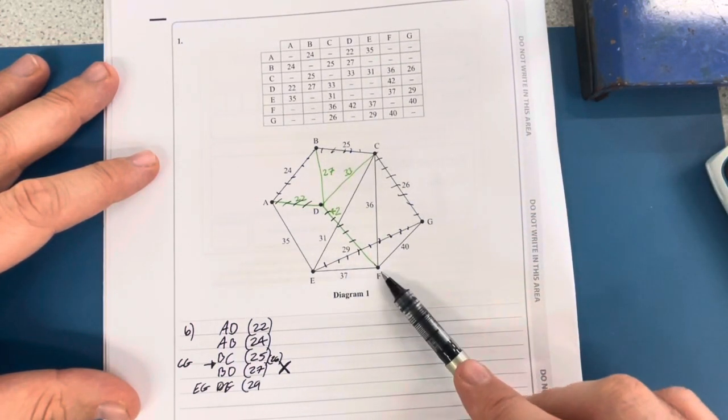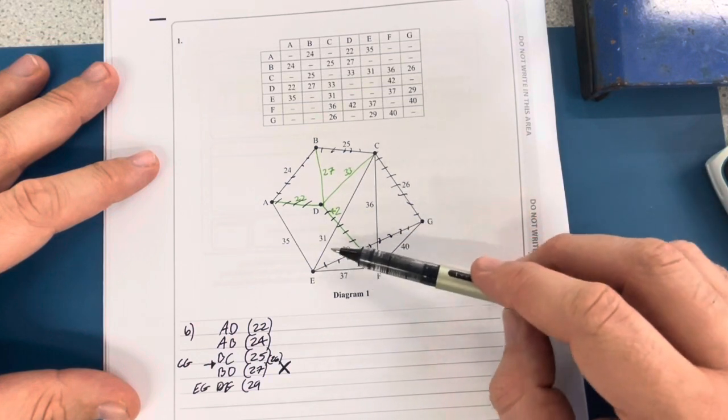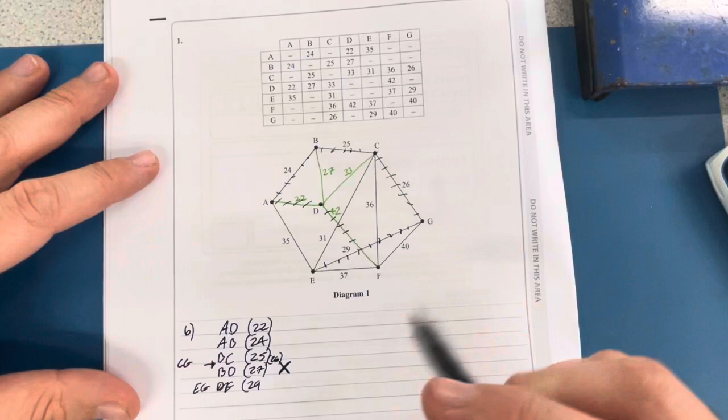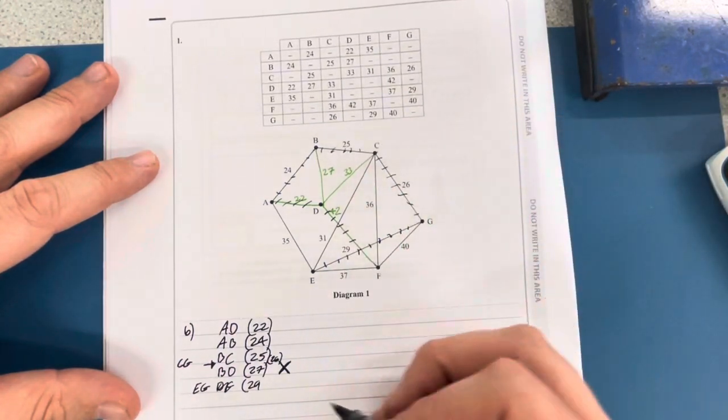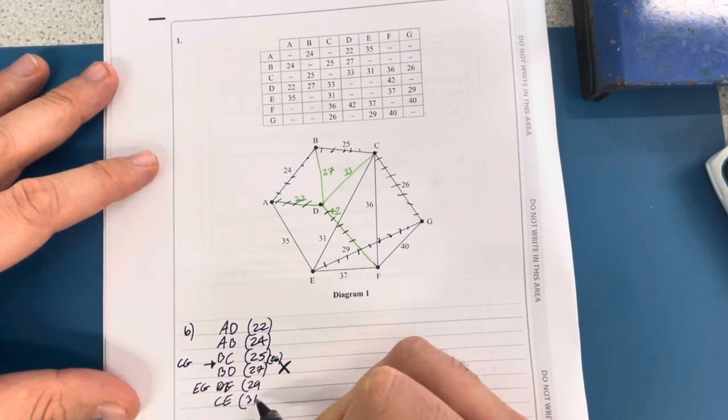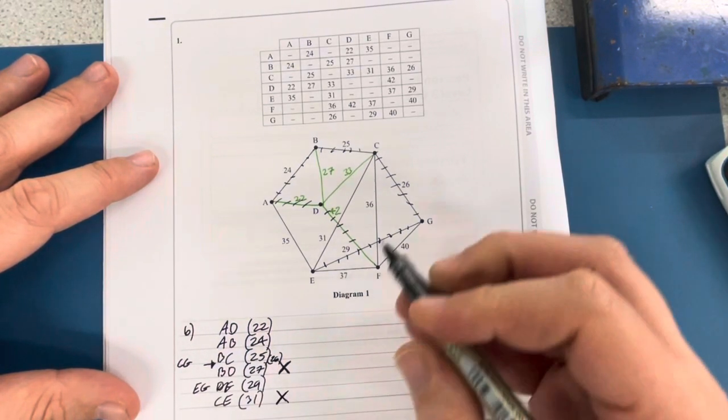Okay, and now it's just F that's not connected. So the next shortest is the 31, which would get rejected because that would create a cycle around CGE. So CE, which is 31, gets rejected.